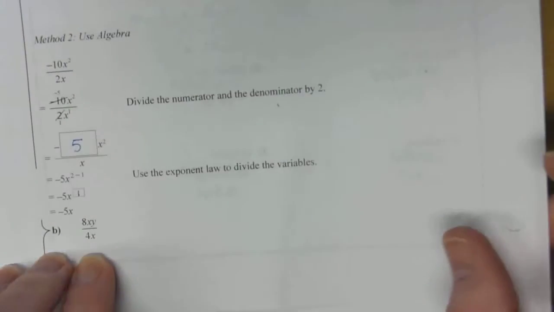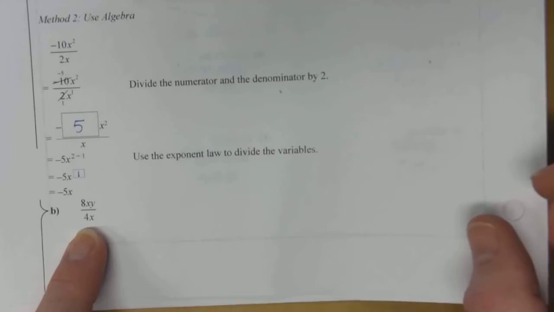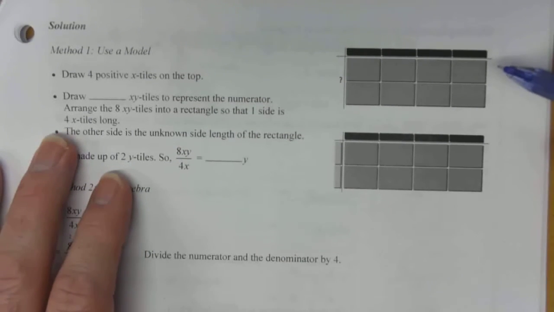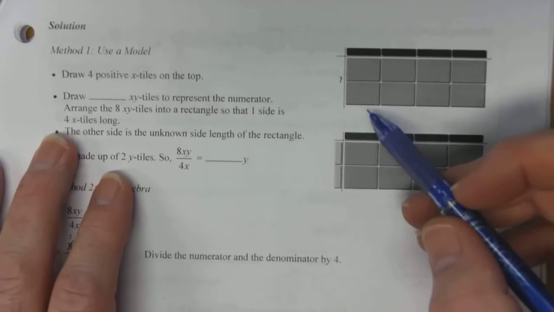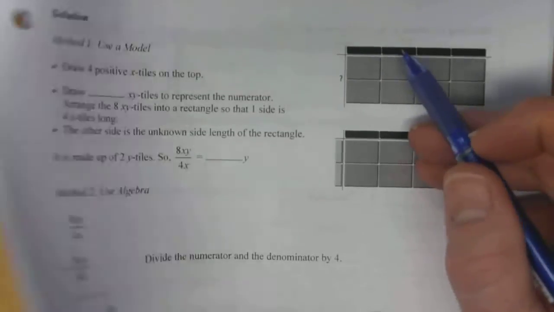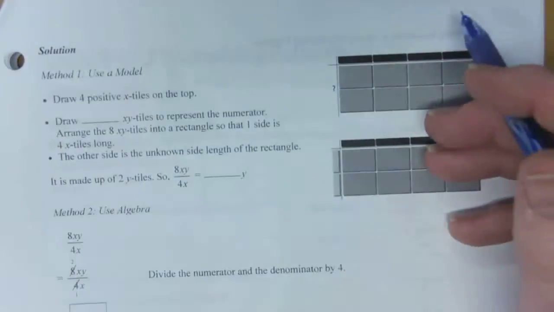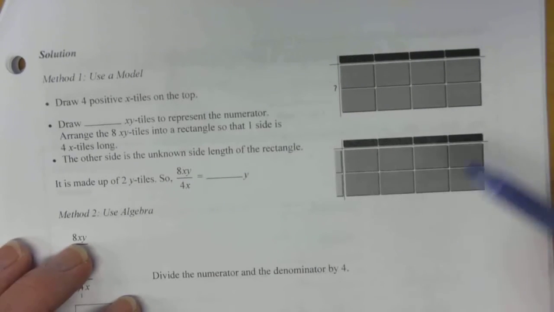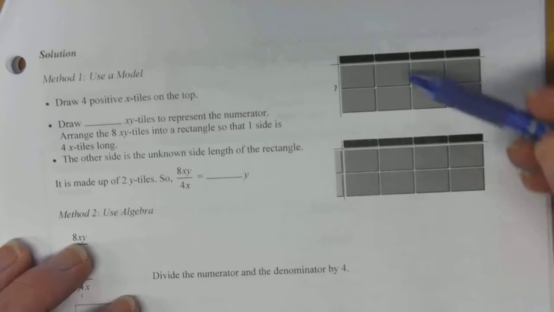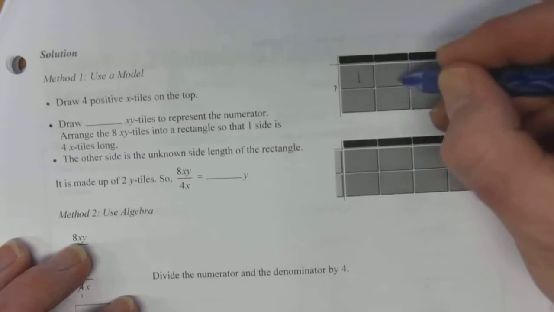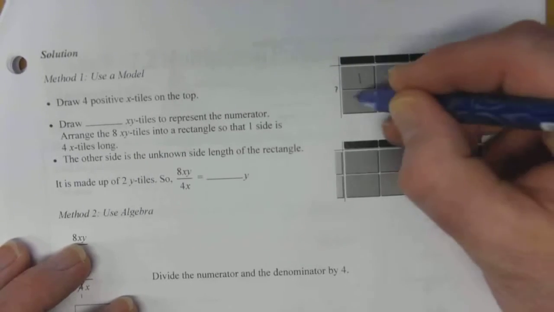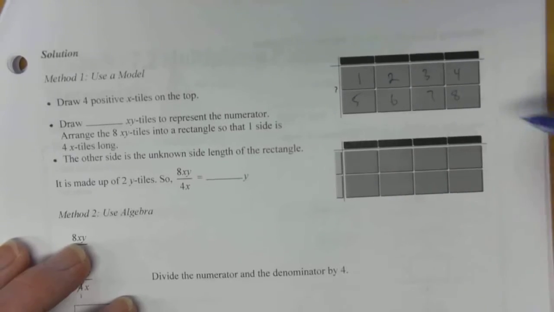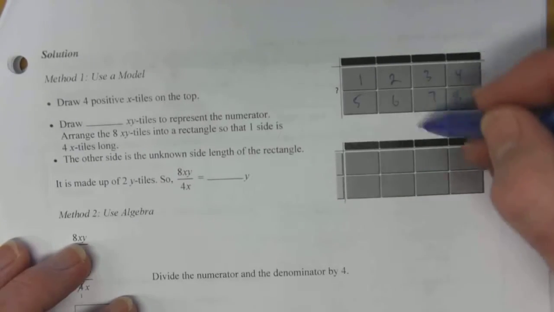8xy divided by 4x is the next one that we're going to do. Again, we can use a model. So we can draw 4x across the top, and we can draw our 8xy's underneath, and we're going to distribute them this way instead, so that we have the same number in each column this time.